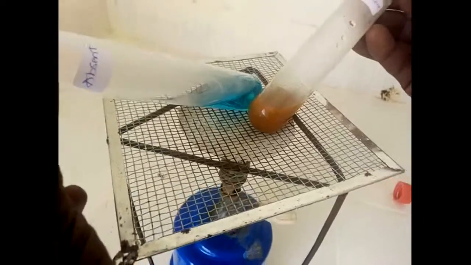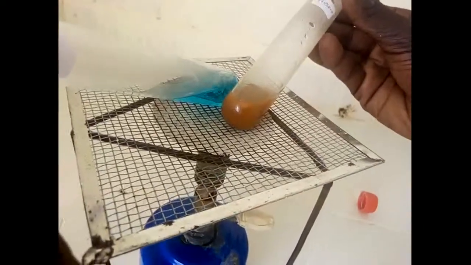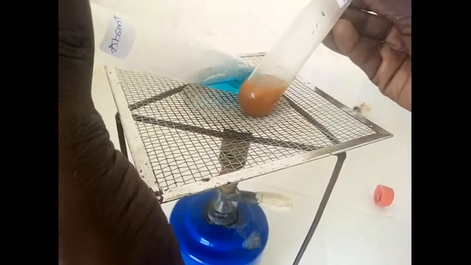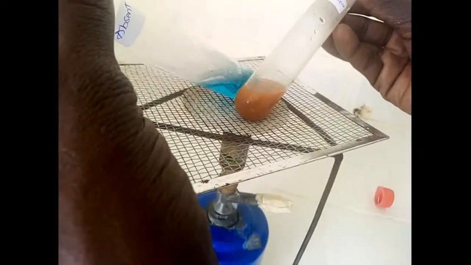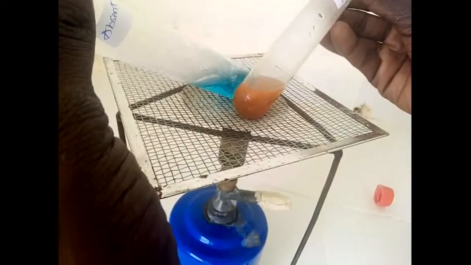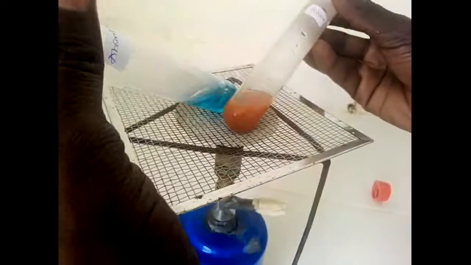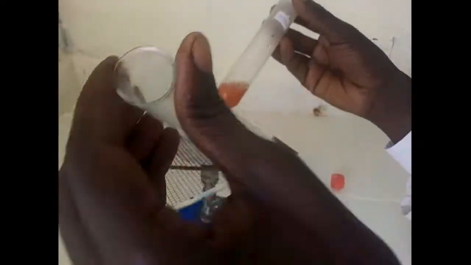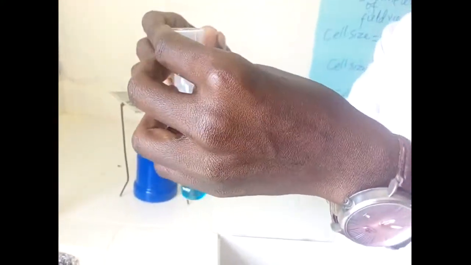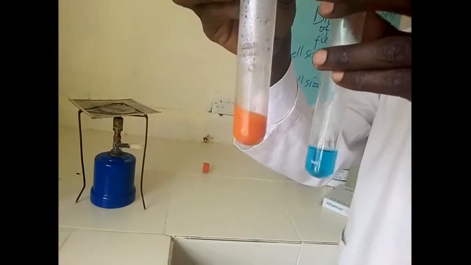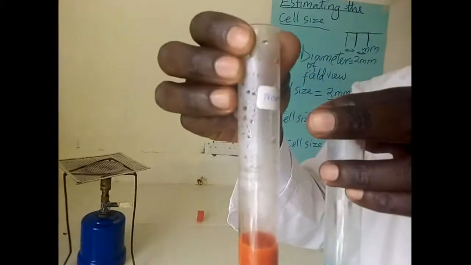I think you are able to notice that. Just look at it closely, look at it keenly. You're going to realize that the orange color is now darkening and it is starting to become brown. When that happens, it makes me conclude that for a positive result, we should be having such kind of changes like the one that I'm holding here. I think you can see here I got present, meaning it is a positive result.